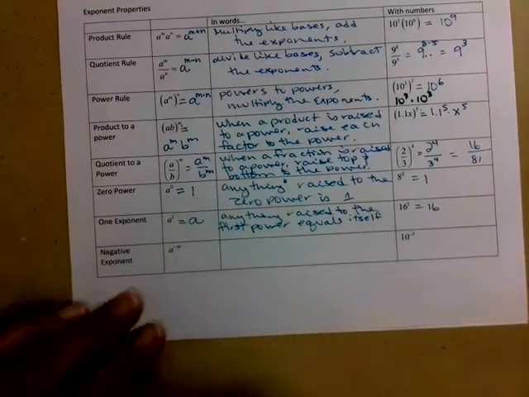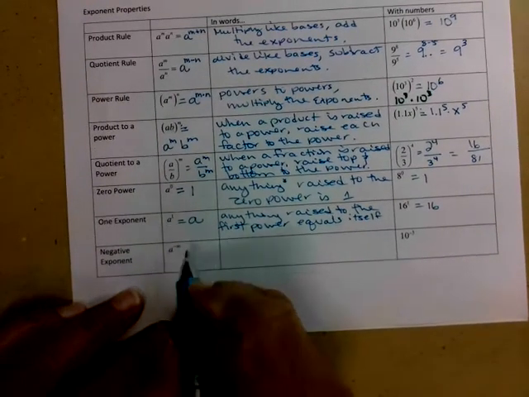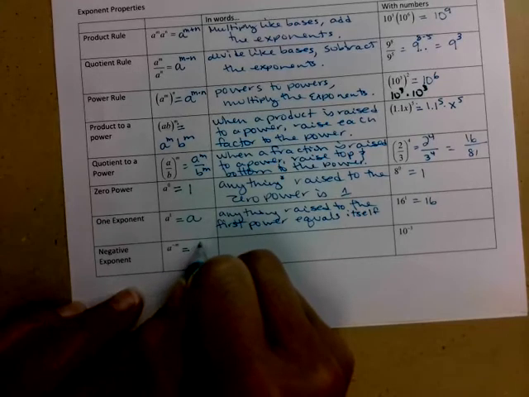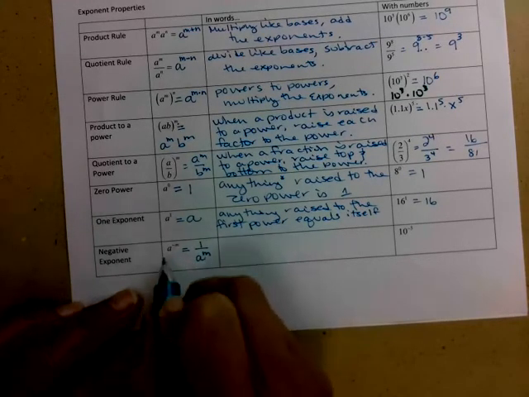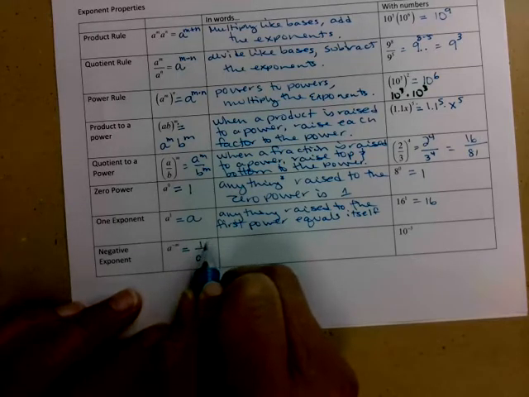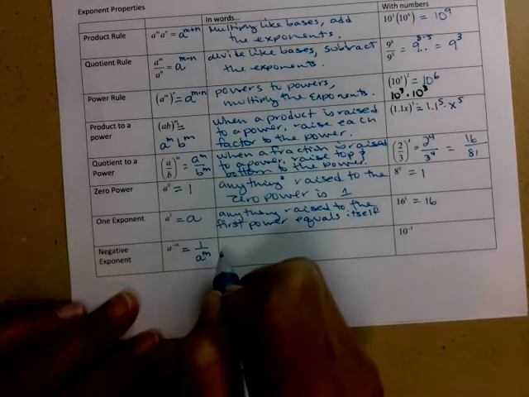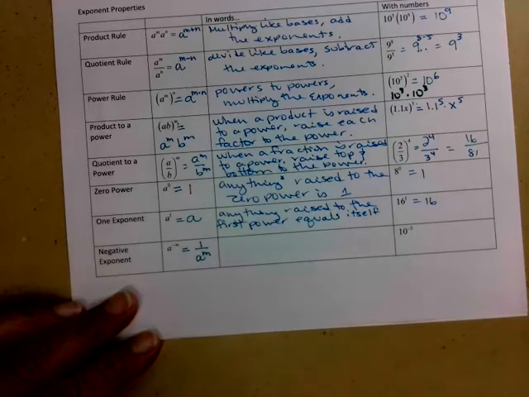Negative exponents. So a to the negative m. A negative exponent is like a ticket across the fraction line. So a to the negative m equals 1 over a to the positive m. Once it goes across, it gives up its ticket.